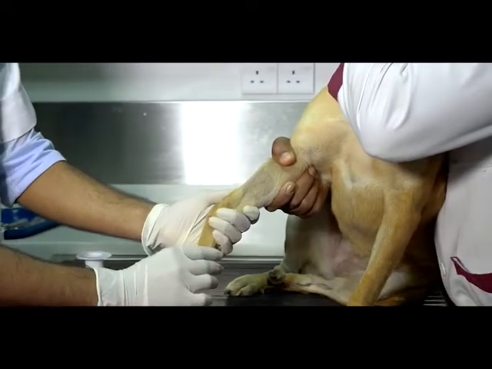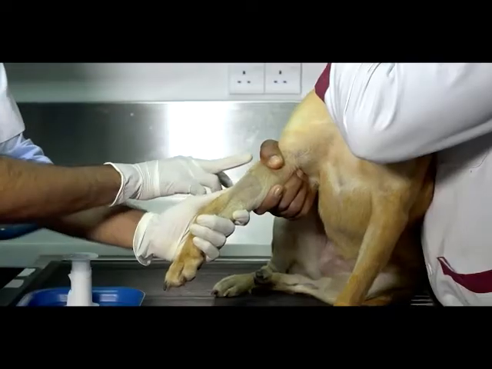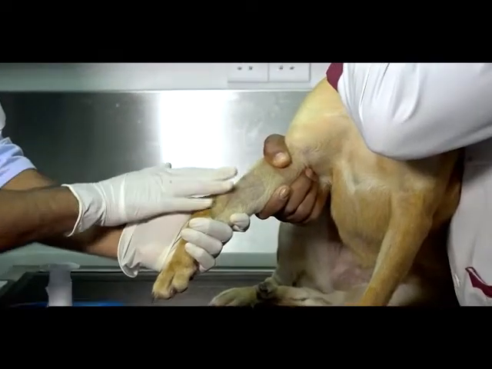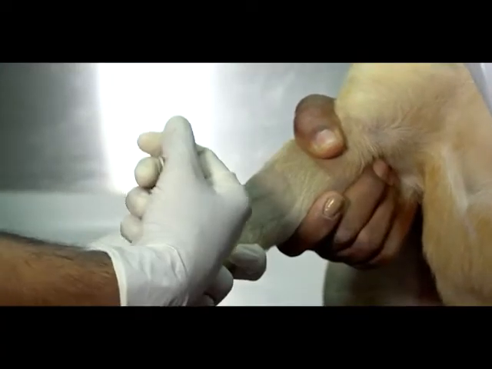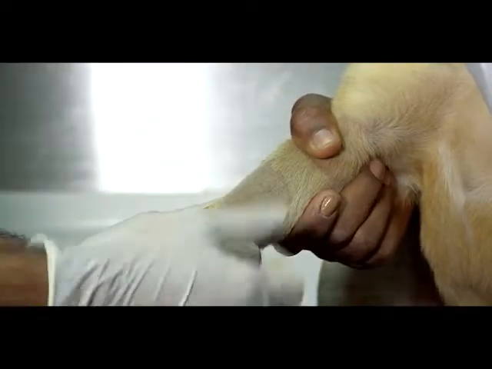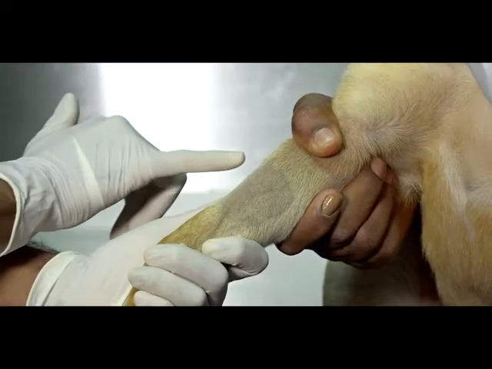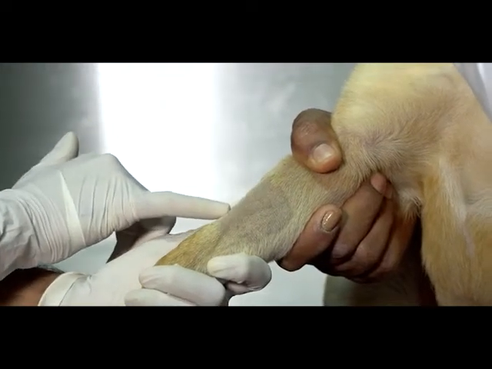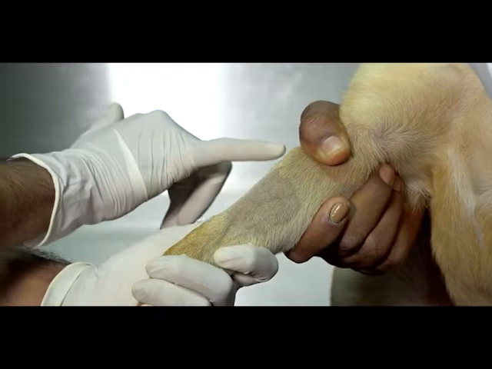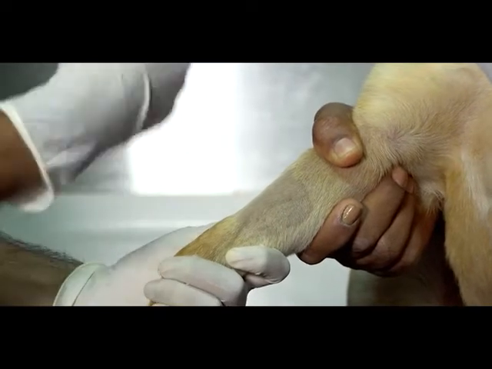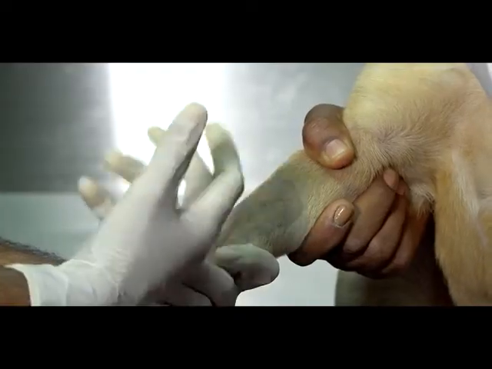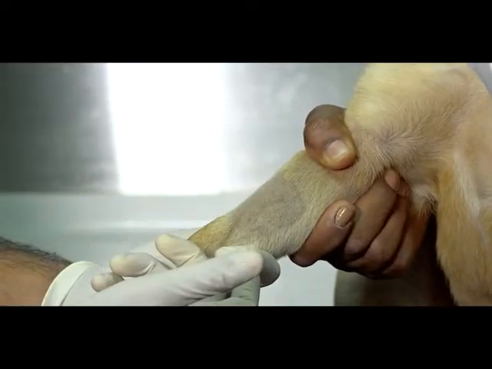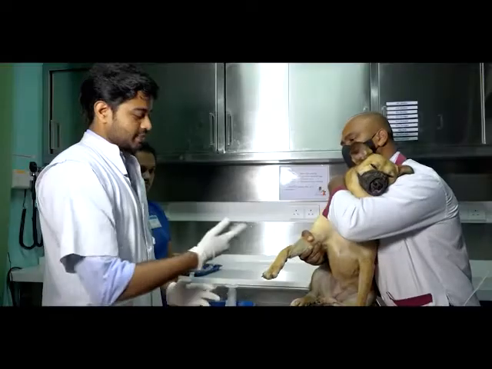Now if you could have a closer look, you could see we've arrested the vein proximal to the site where we are going to place the IV catheter, and you can see the bulging of the cephalic vein over here. So that bulging of the cephalic vein facilitates us to place the IV catheter easily, and it makes the vein more prominent. So we're going to place the IV catheter.